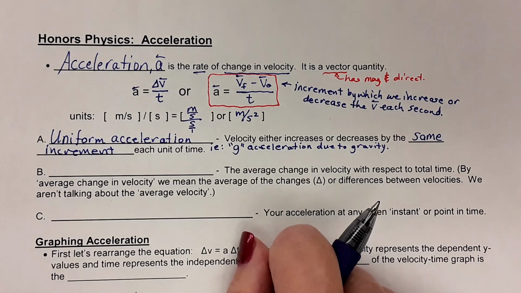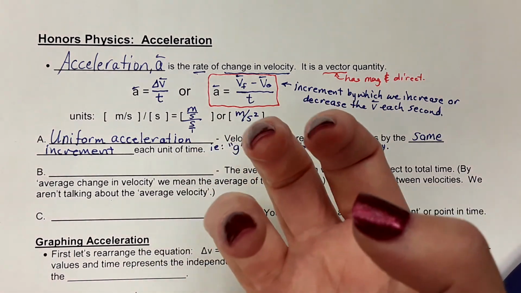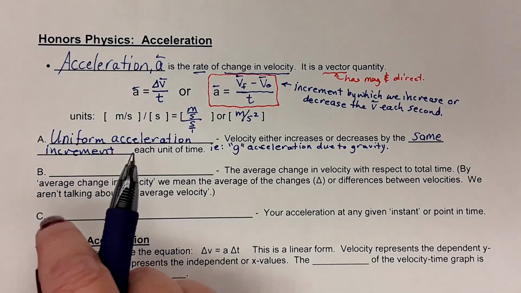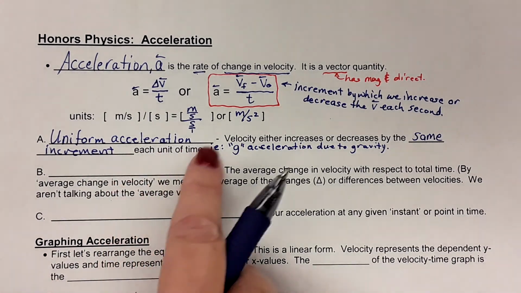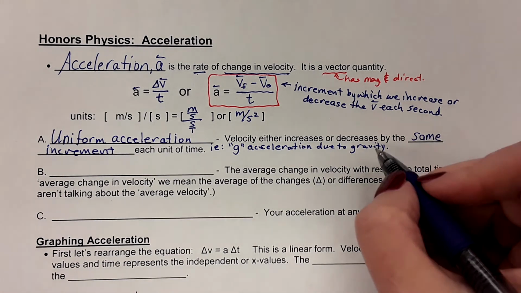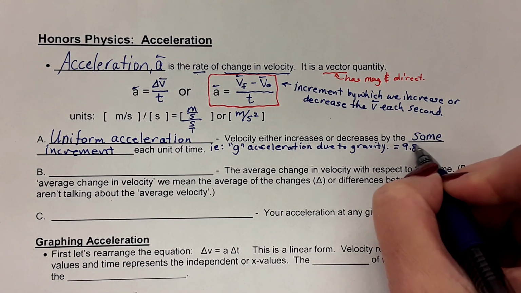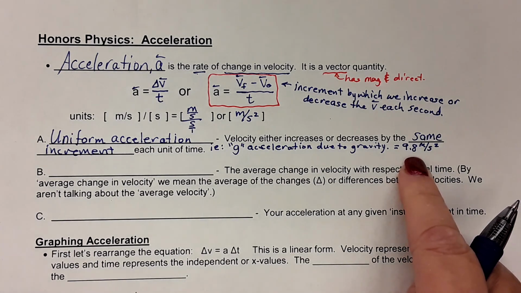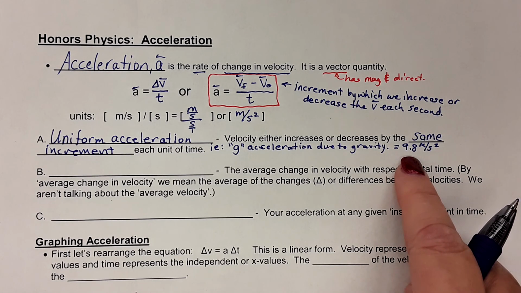So, if you have an object that is in free fall, and being in free fall simply means that there's no force acting on the object other than gravity. So, say you drop a ball off the roof, okay? You go upstairs and maybe you take a golf ball and you drop it off the roof. It will accelerate to the ground by uniform increments, and those increments have a special value on Earth. On Earth, those increments are 9.8 meters per second squared. So that means every second that the ball falls, its velocity increases by an increment of 9.8.